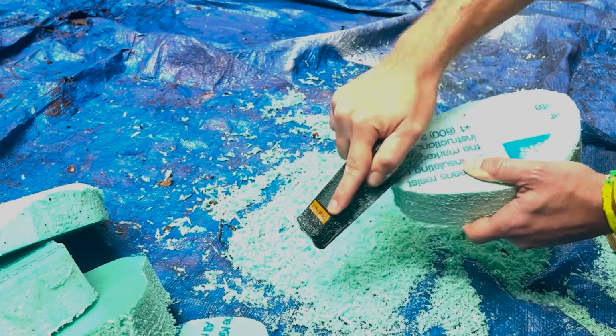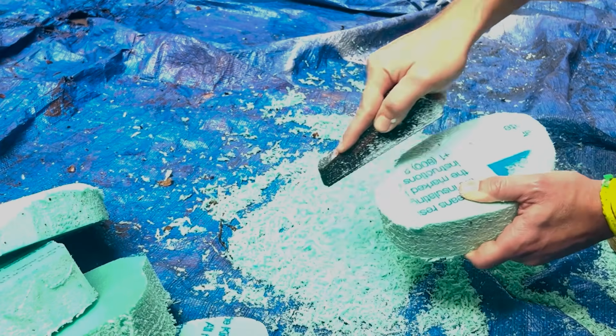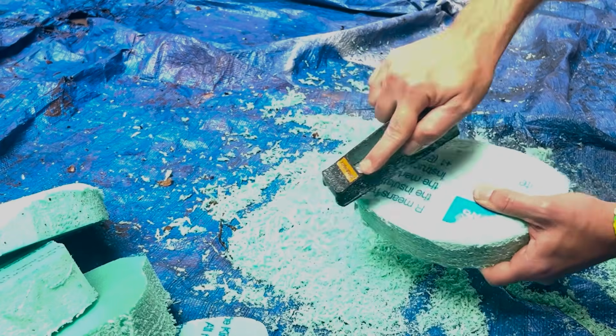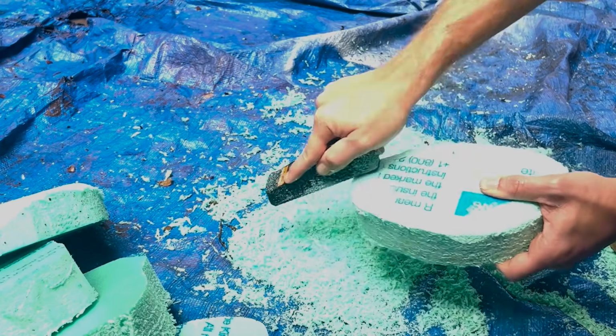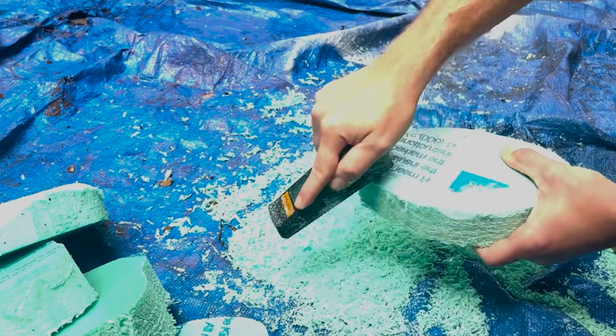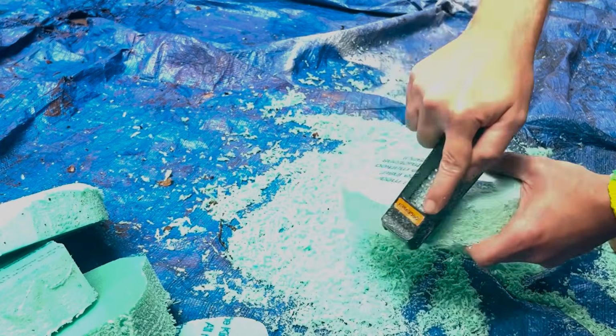Now this step can be quite time consuming. I had over 130 different cobblestones that I needed to sculpt, but I did want it to have more of that organic feel. So I went ahead and took my time. I made sure to get it right, gave the rocks some variety, so that way they didn't all look the same.